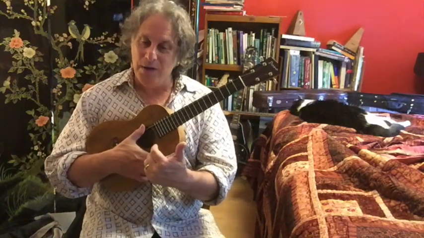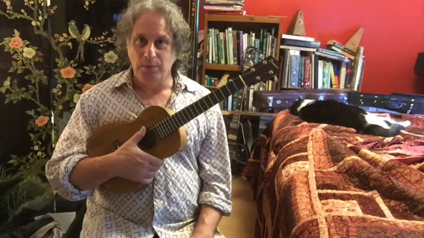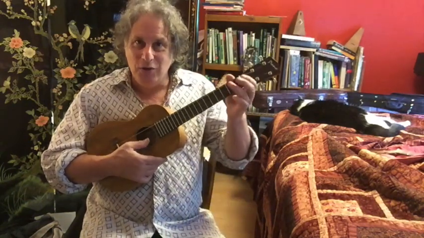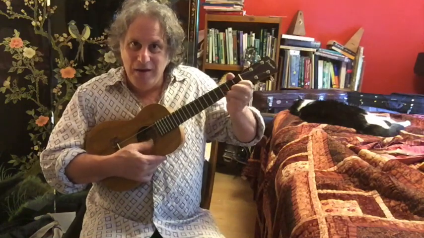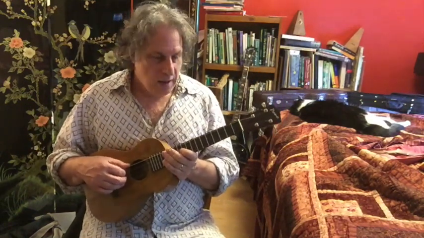This inhibits my ability to really play the instrument the way I would like to, because I'm too busy holding it. So all I can do is kind of use my thumb like that, and it's just not good technique. All right, so anyway, that's a little aside.